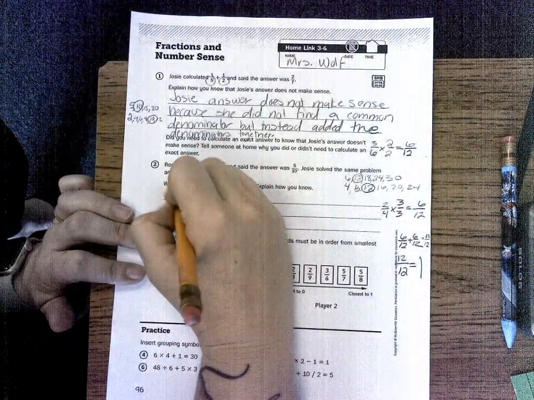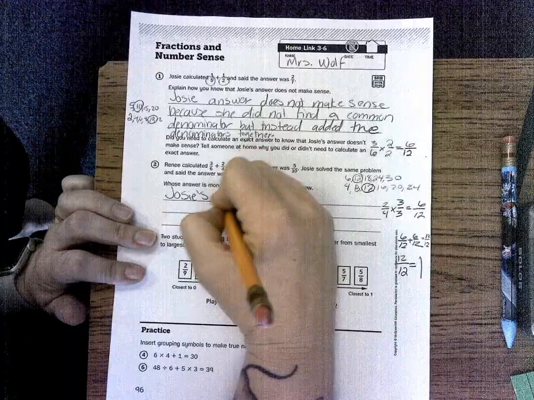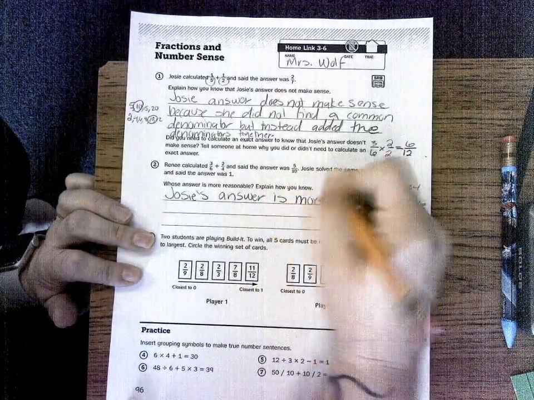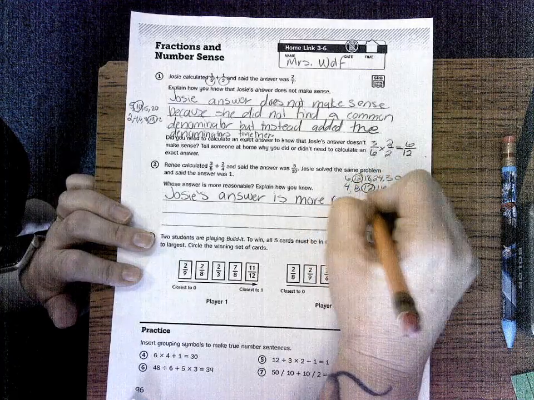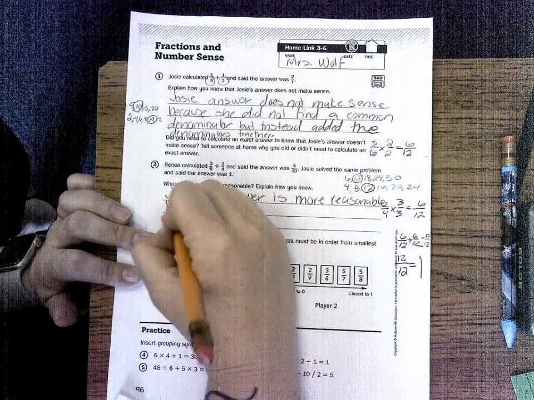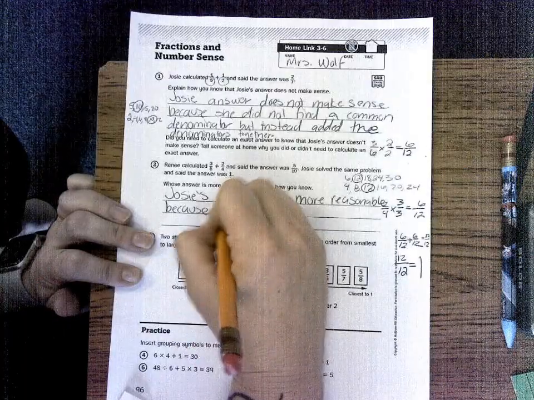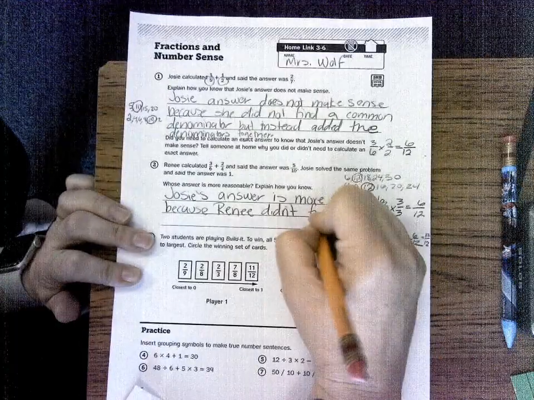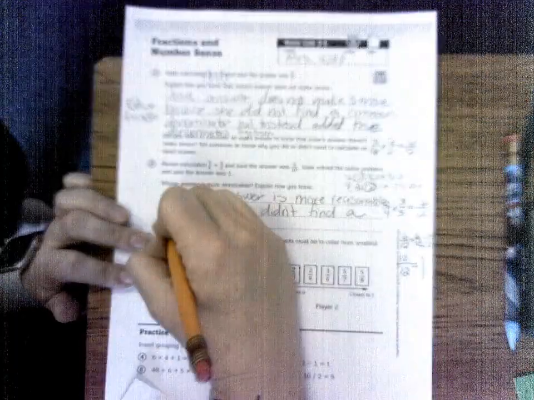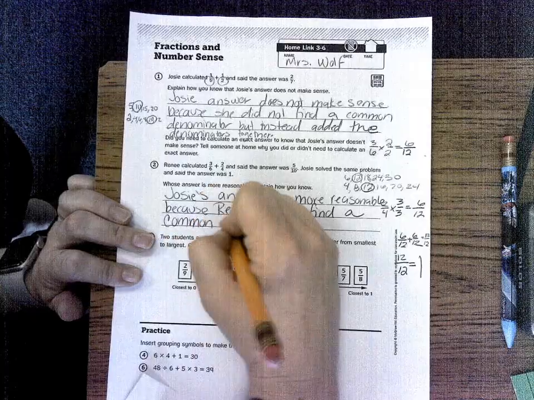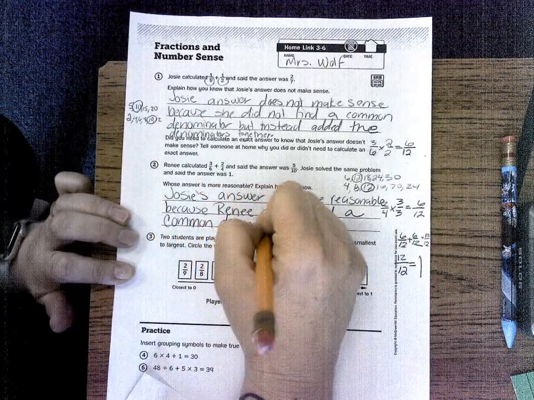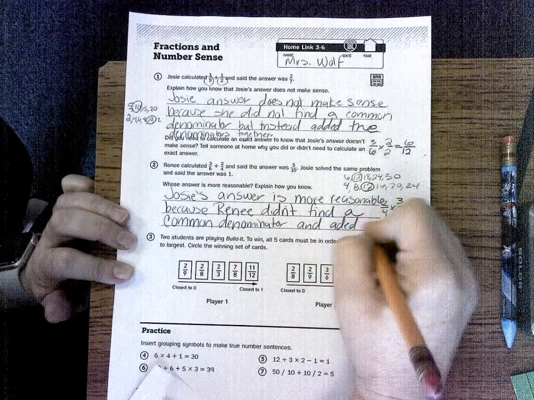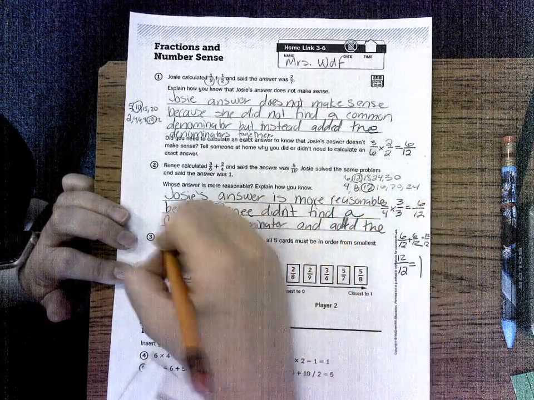Josie. So Josie's answer is more reasonable because Renee did not find a common denominator and added the fractions.